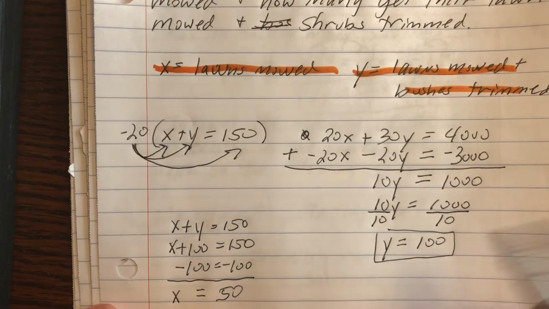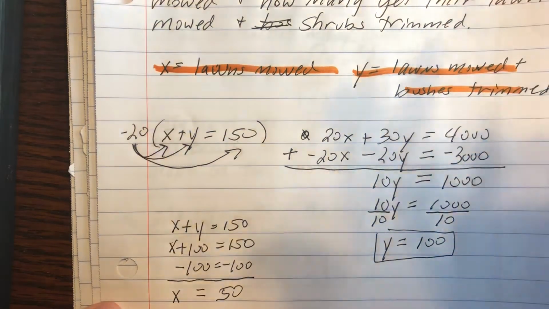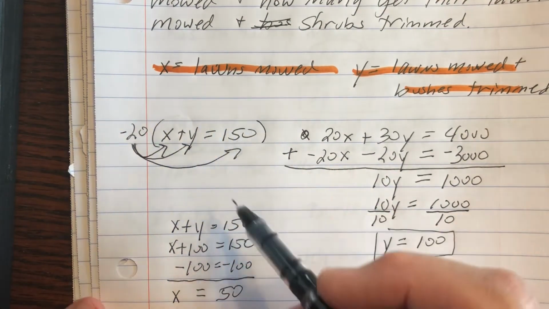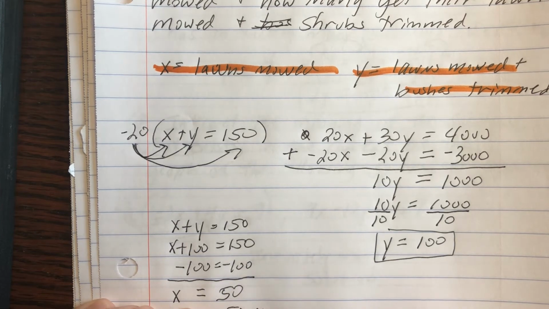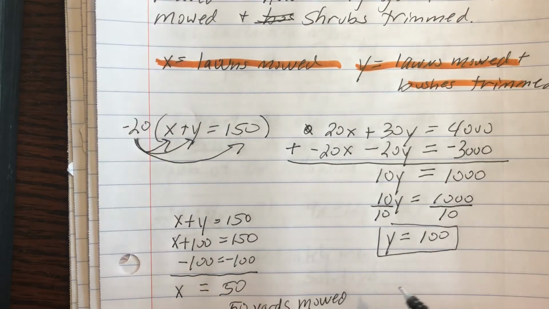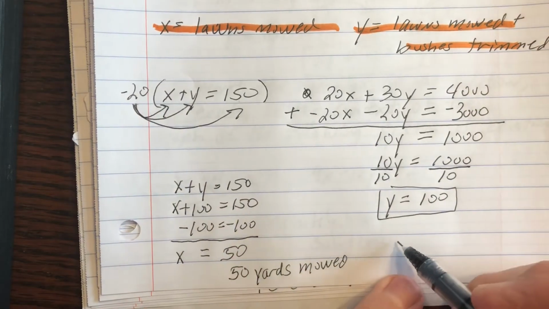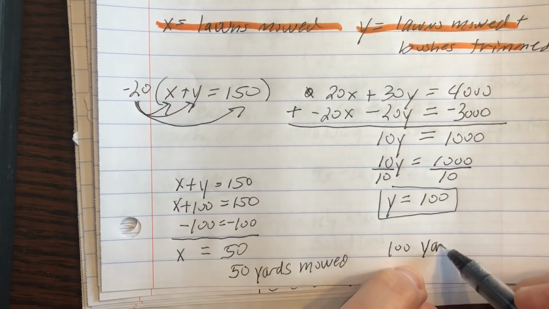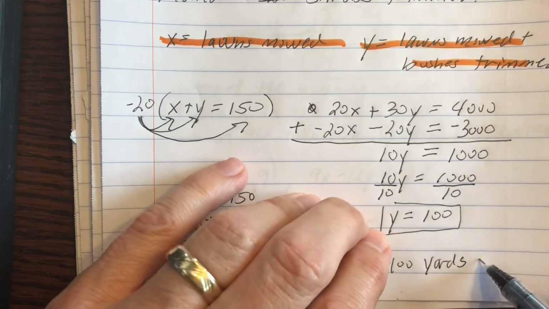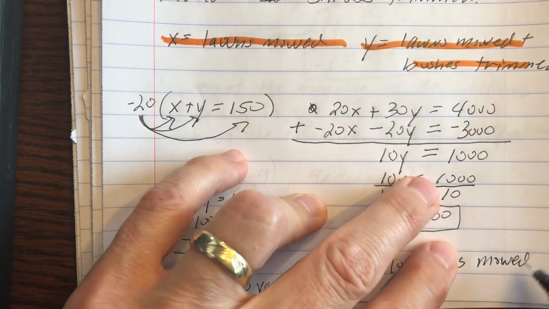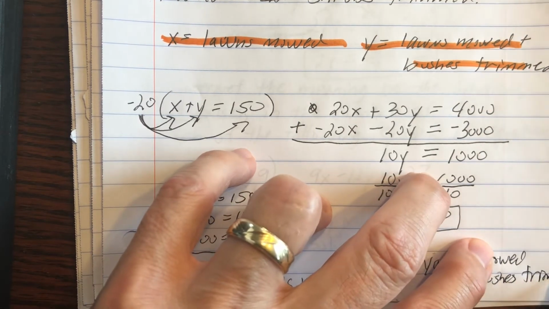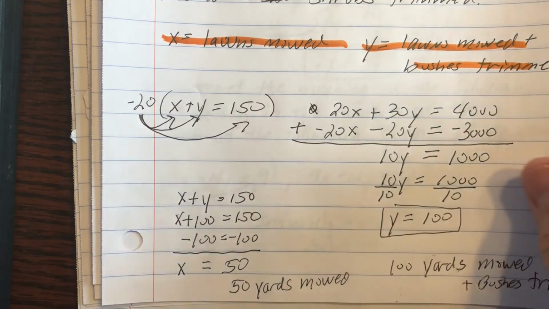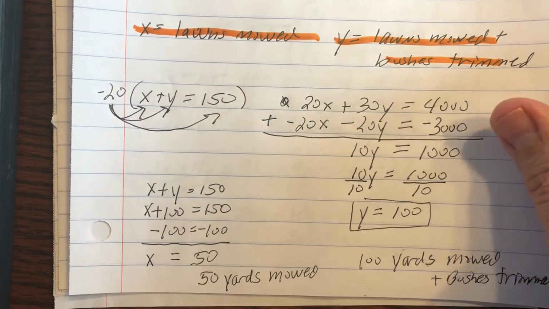My y is 100. Now what does that represent? Remember up here, x was lawns mowed. So we know now that he has 50 yards that just get mowed. And then he has 100 yards that are mowed and bushes trimmed. Okay, so that's the elimination method.